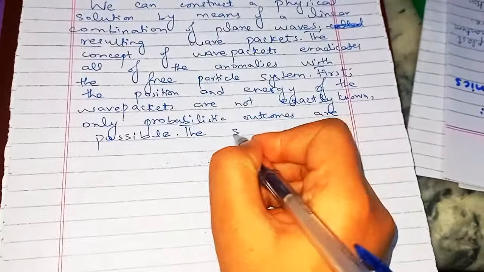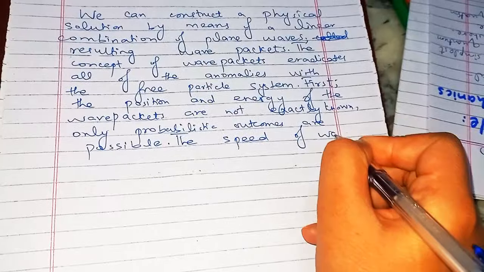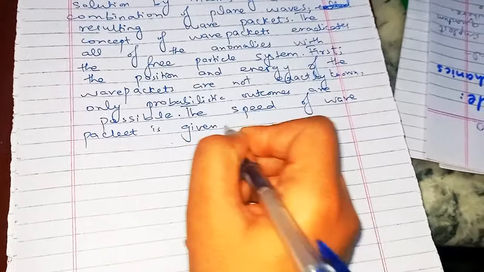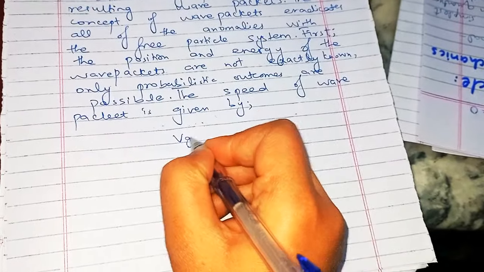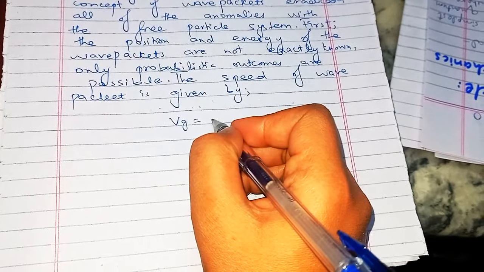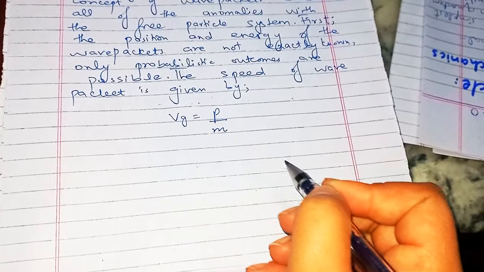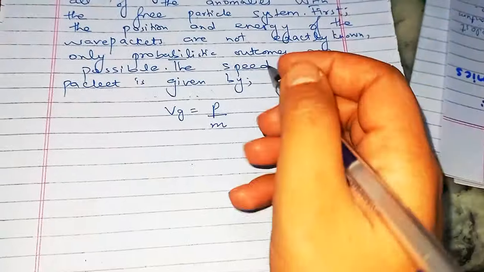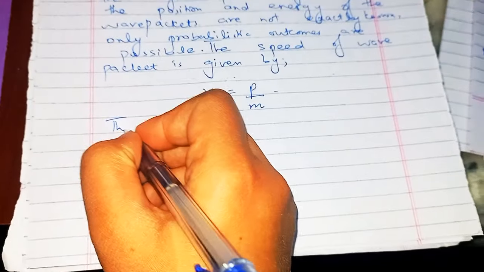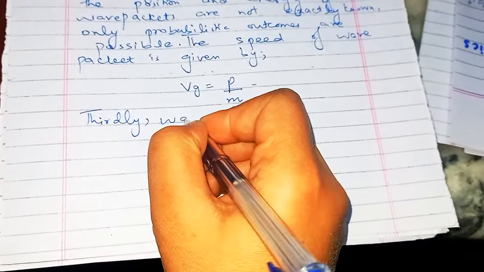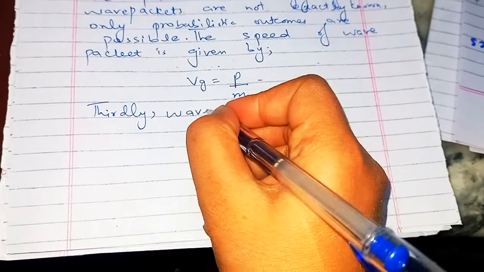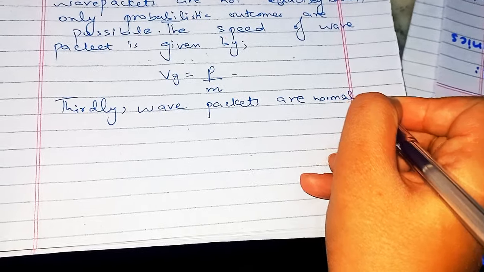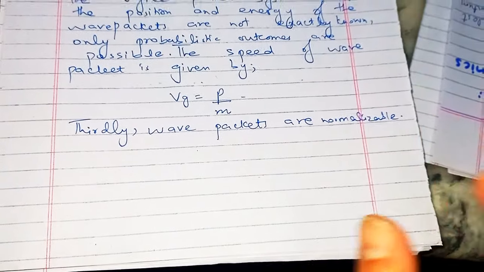Second, the speed of a wave packet is given by its group velocity, which is actually equal to momentum over mass. Whatever its momentum is divided by the mass. And thirdly, wave packets are normalizable. So all of the issues have been resolved.